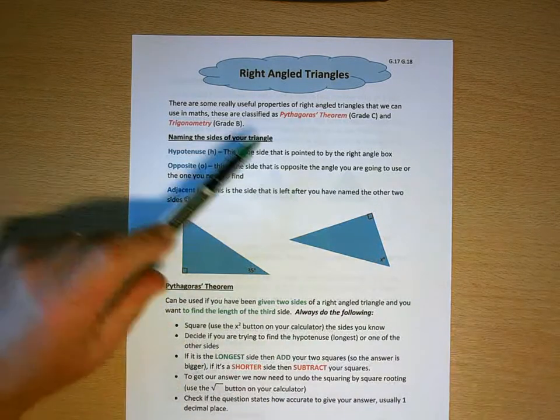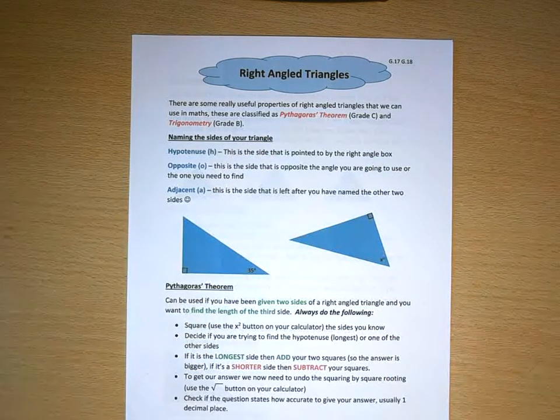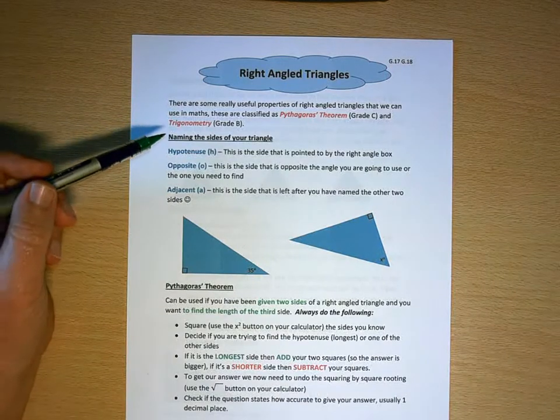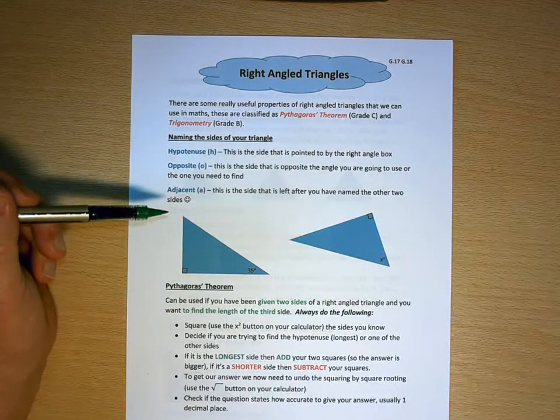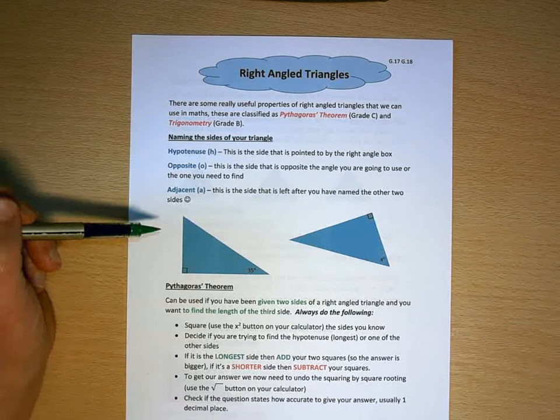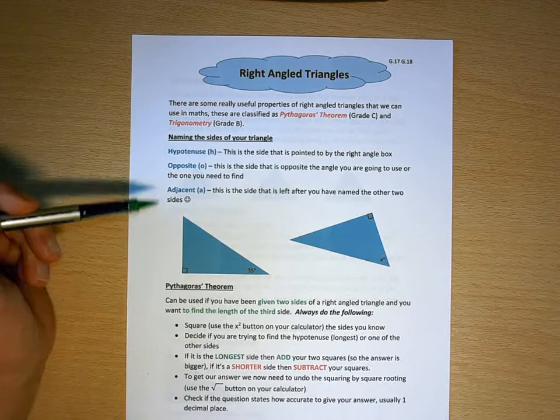So first of all, we'll look at Pythagoras, which is a grade C skill. So you're more likely to come across this around about the middle of the paper on an intermediate tier paper. Whether we're talking about Pythag or Trig, the first thing that you need to do is recognize and name the sides of your right angle triangle.